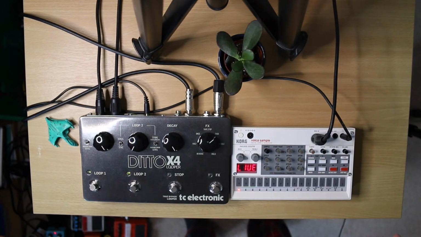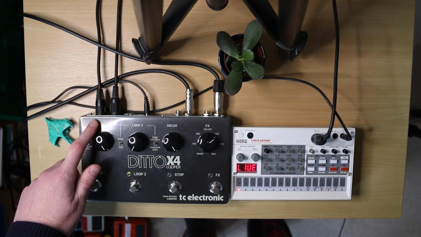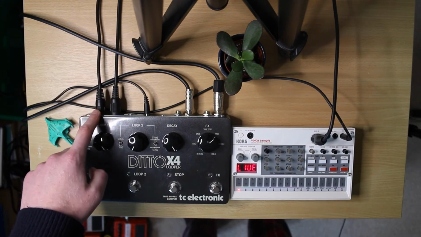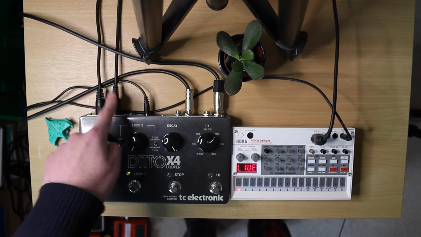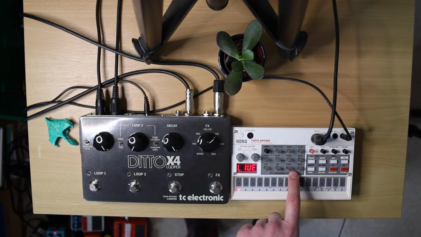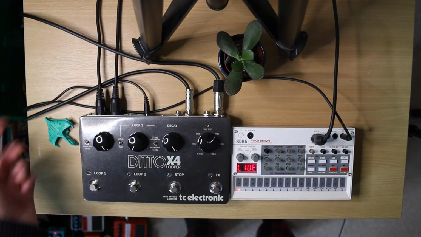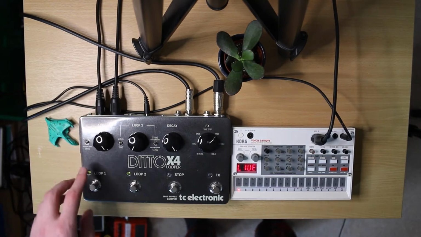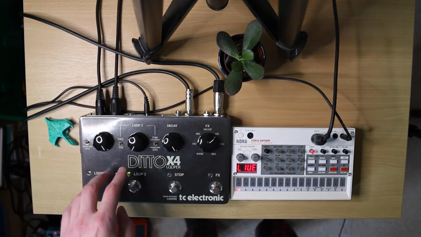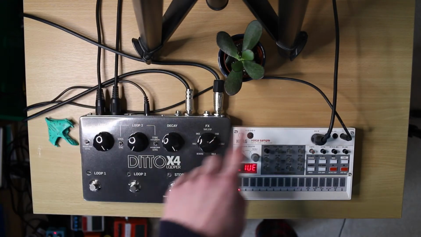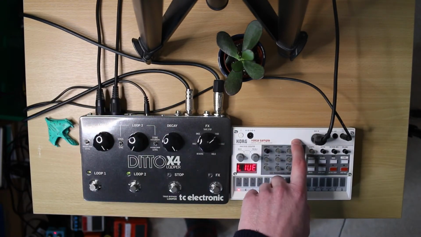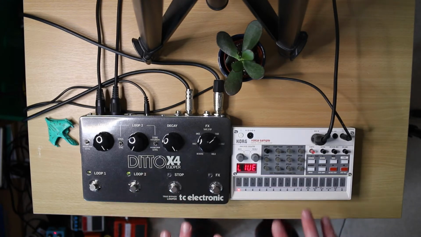Okay, so here I've got an example of a MIDI through setup. So I've got a cable coming into the Ditto loop pedal on the MIDI in, and this is a MIDI through, and the MIDI through is going to the Volca Sample. So the controller in this case is actually the computer. So I've basically got a MIDI cable coming from the computer into here. That's sending clock, and all the clock data is coming out of through, being sent through the pedal into the Volca Sample. So both of them are now receiving clock.